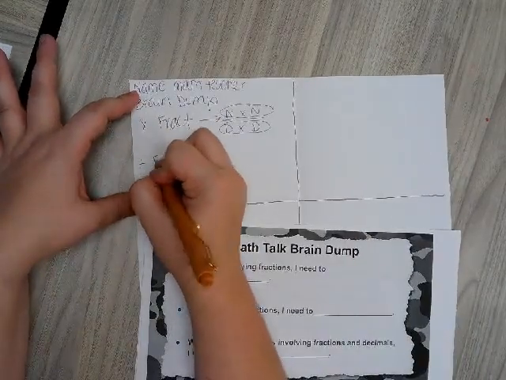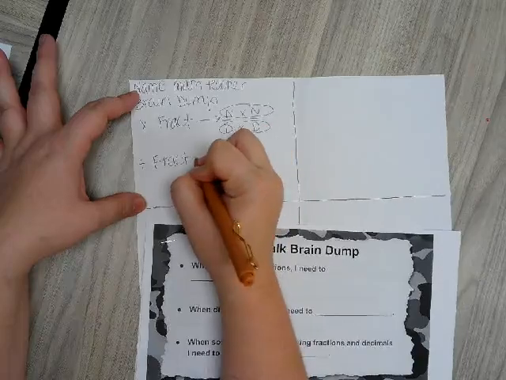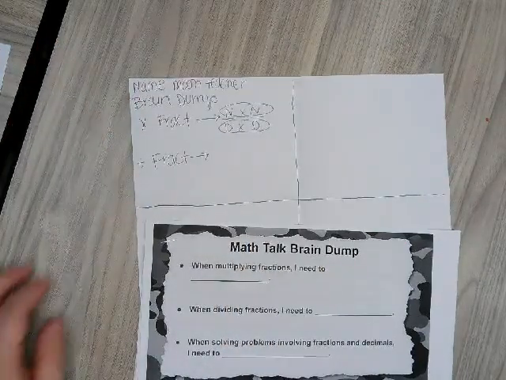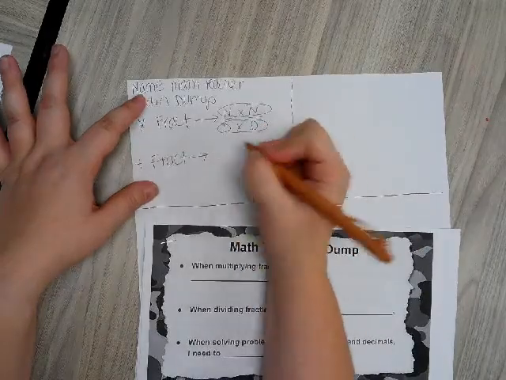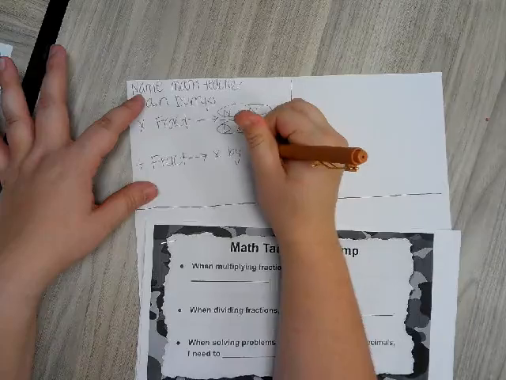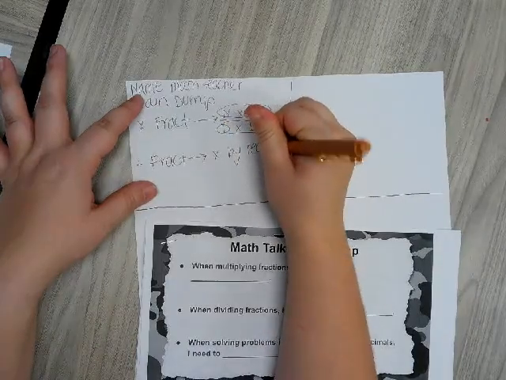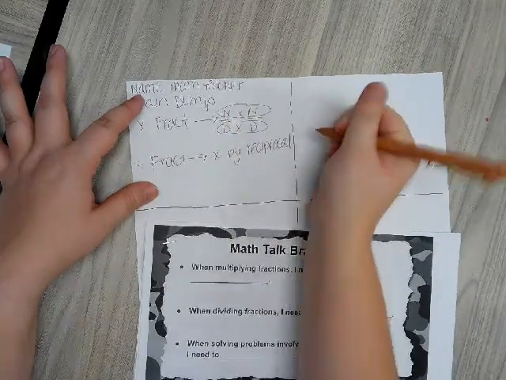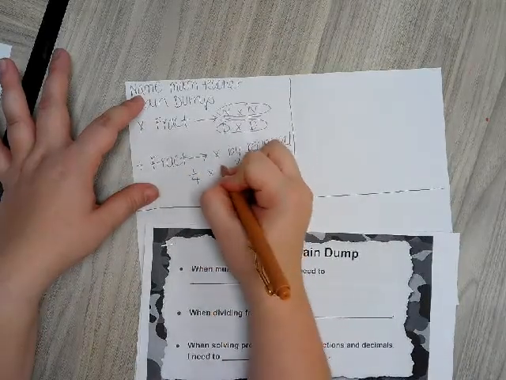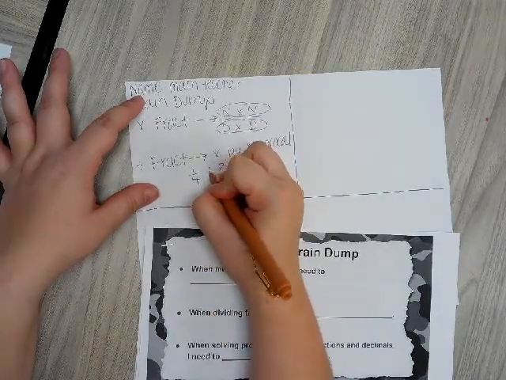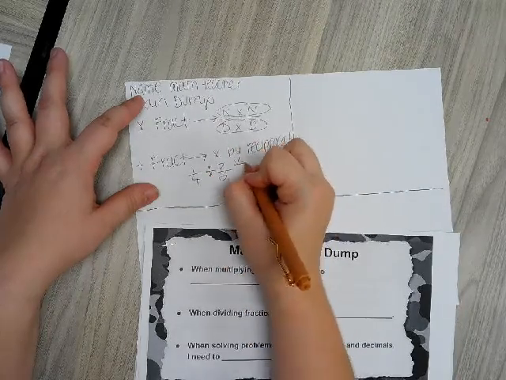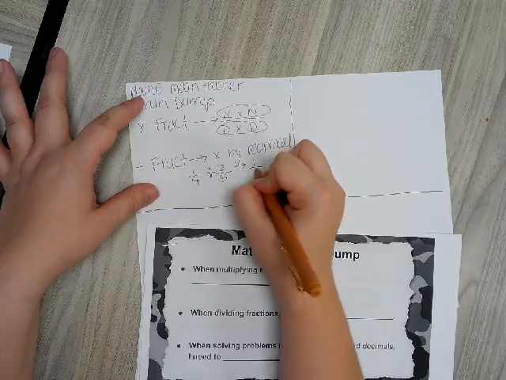When we divide our fractions, we are always going to multiply by the reciprocal. What I mean by that is if I have 1/4 divided by 2/5, that would end up being 1/4.